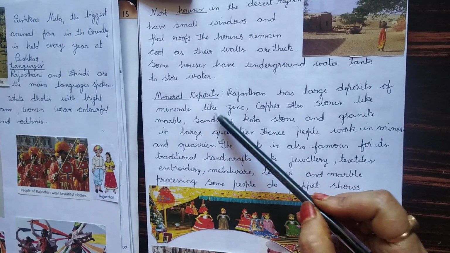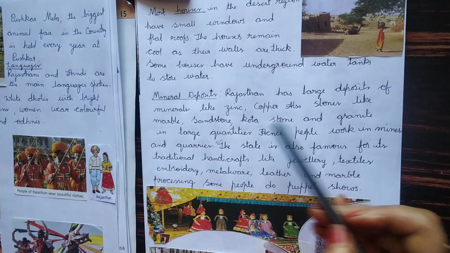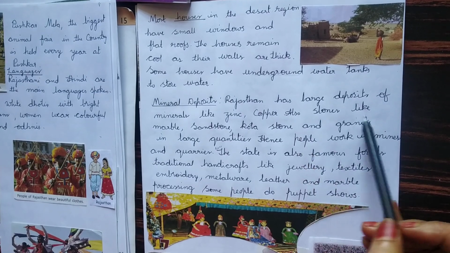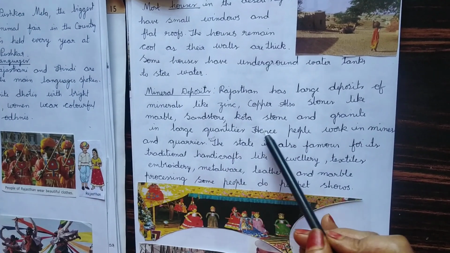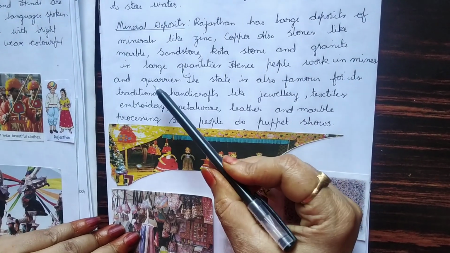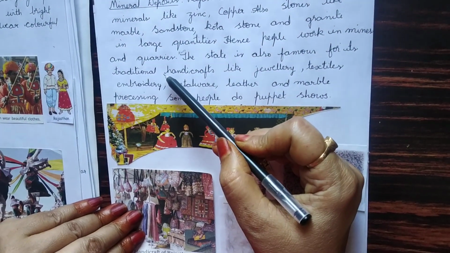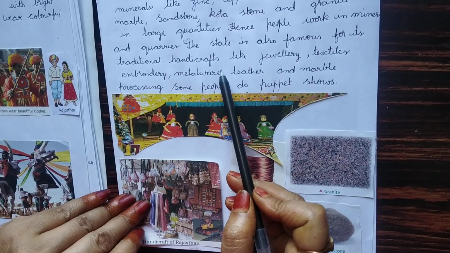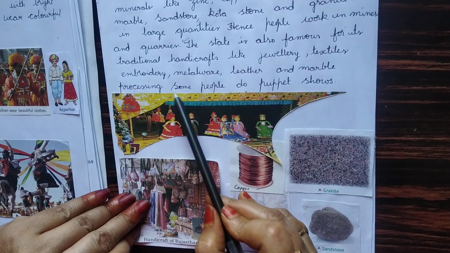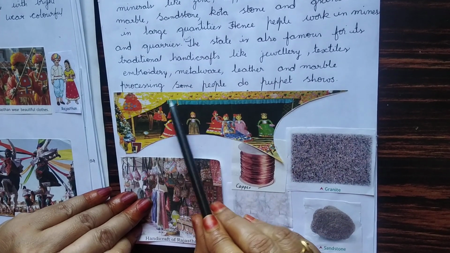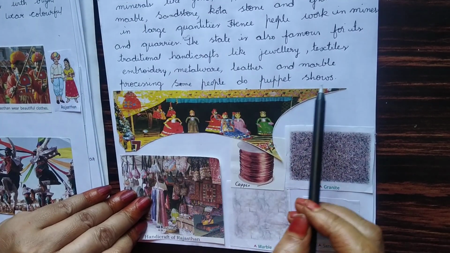Coming to the minerals, children. Rajasthan has large deposits of minerals like zinc, copper, also stones like marble, sandstone, kota stone and granite in large quantities. Hence people work in mines and quarries. The state is also famous for its traditional handicrafts like jewelry, textiles, embroidery, metalware, leather and marble processing. Some people do puppet shows also.